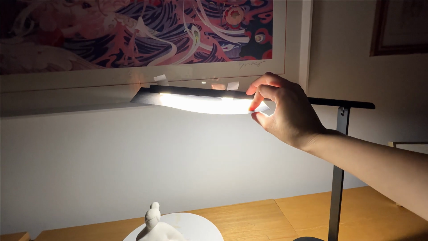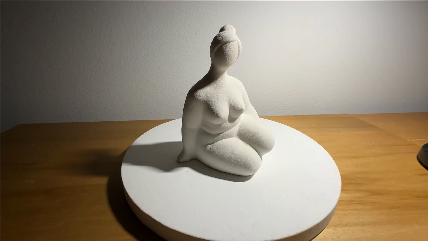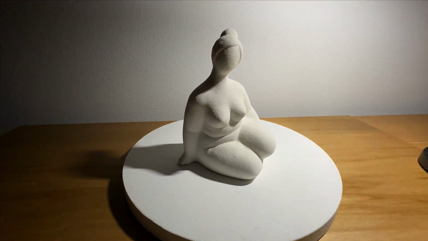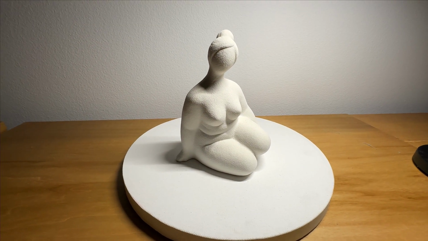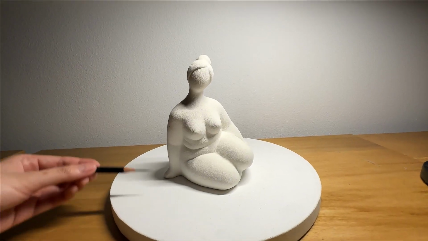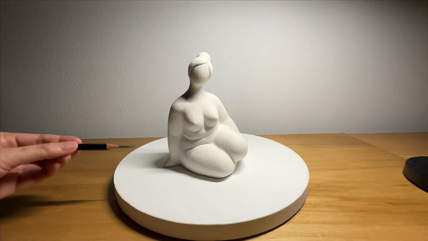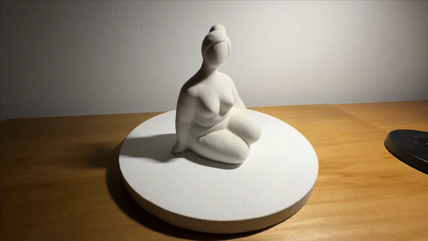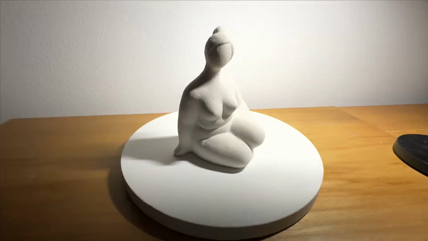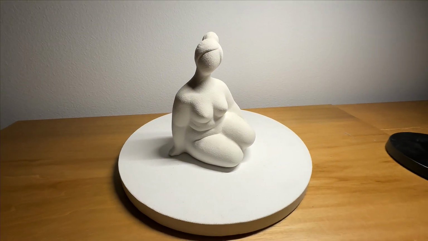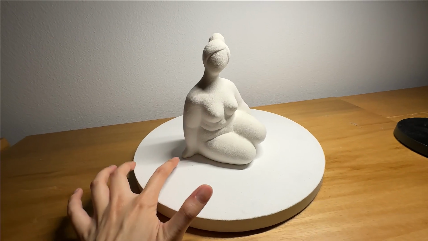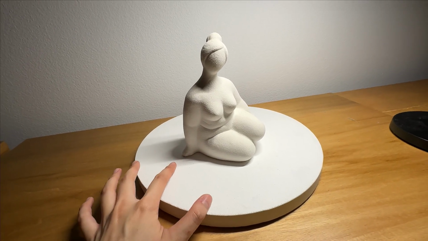If I take the paper off, you can really see how the width and closeness of this light source affects the clarity of the shadows. Just so we can see it happening again, this is with the shorter light source and this is with the longer. So you can really see how big of a difference that makes to the cast shadow.